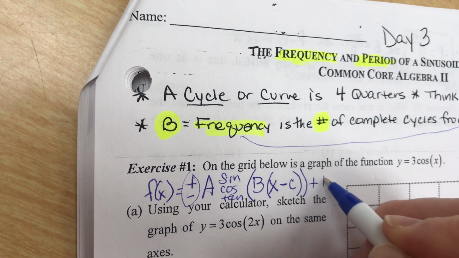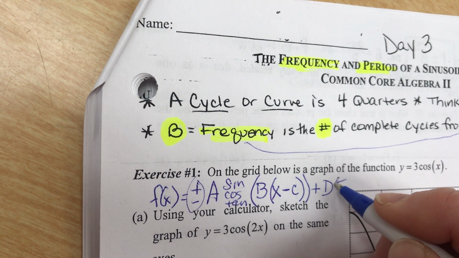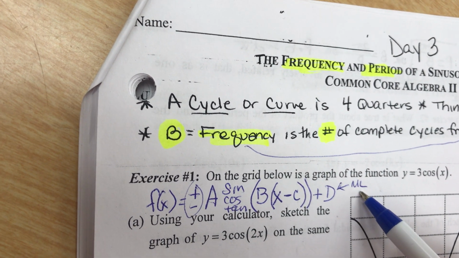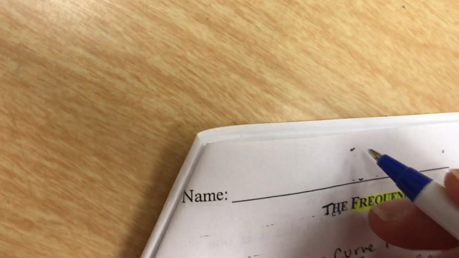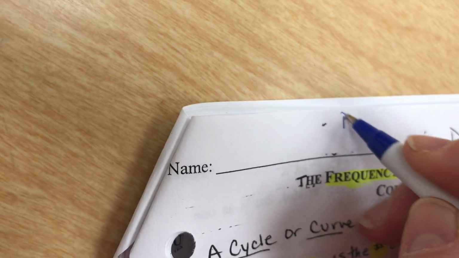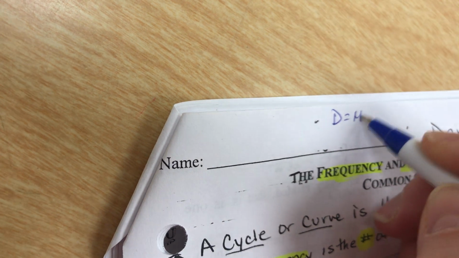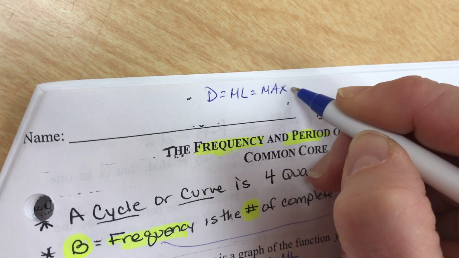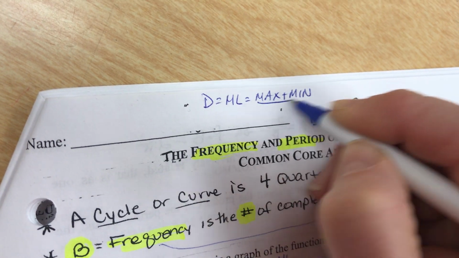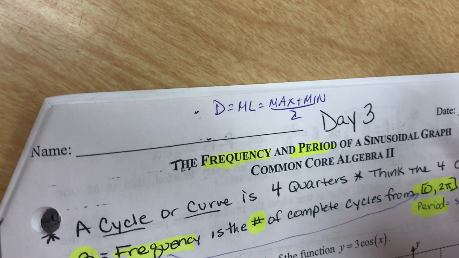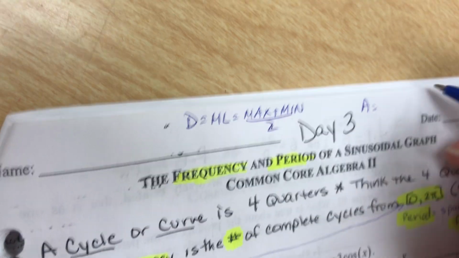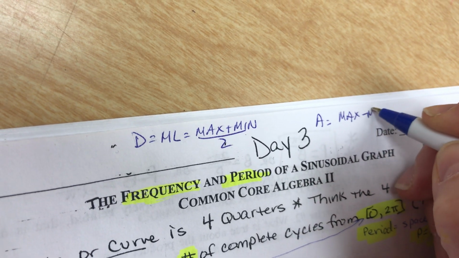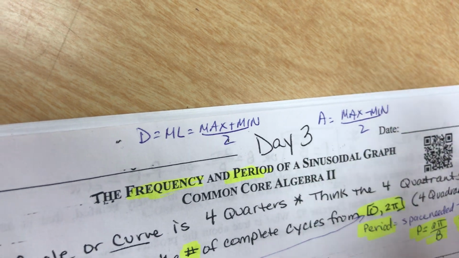Yesterday, we looked at D, which was your midline. And if you remember those two formulas that we did yesterday, I'll put them up here because they are important formulas. To calculate D, which is your midline, you took the average. The average was max plus min divided by 2. To find the amplitude, that height, you did max minus min divided by 2.